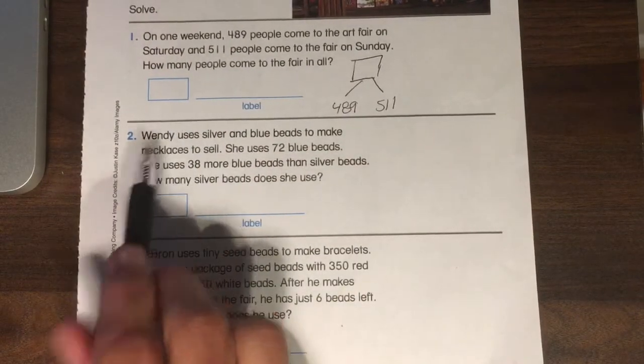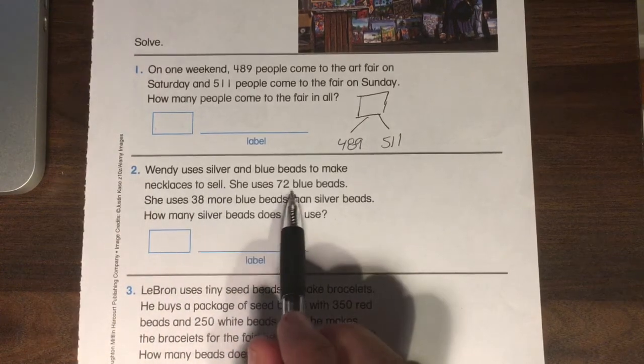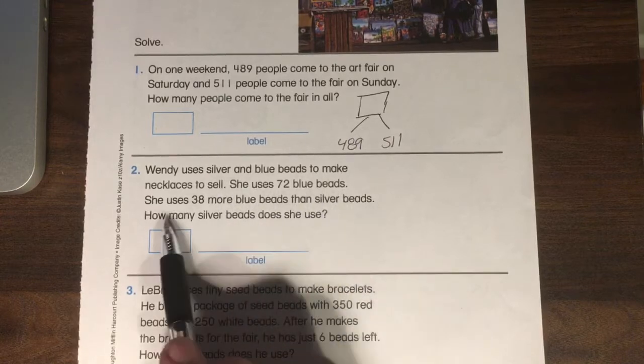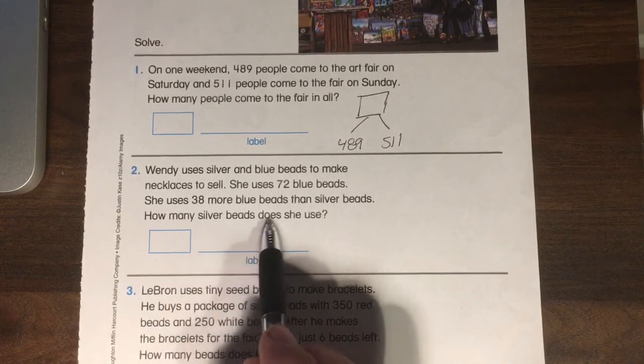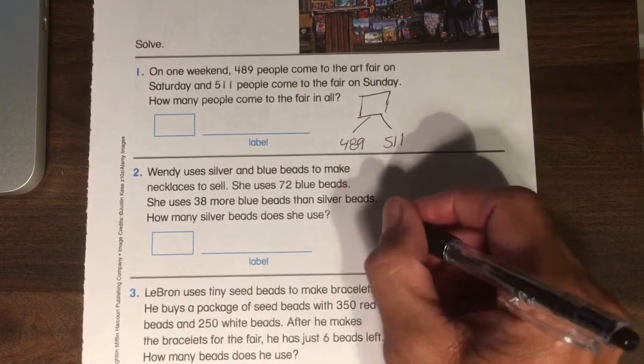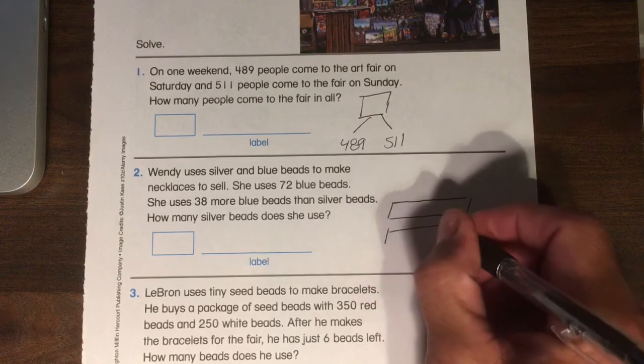Right here. Wendy uses silver and blue beads to make necklaces to sell. She uses 72 blue beads. She uses 38 more blue beads than silver beads. How many silver beads does she use? Comparing here, so figuring out what beads she has more or less of in the difference.